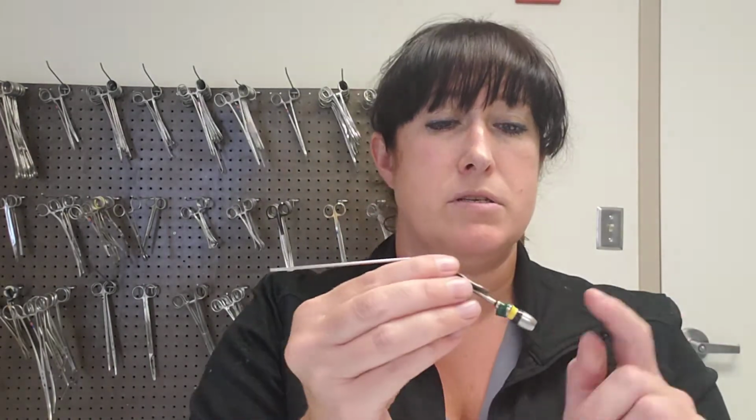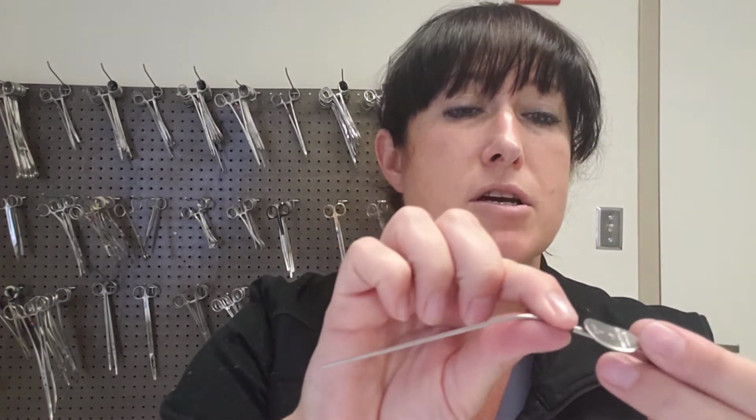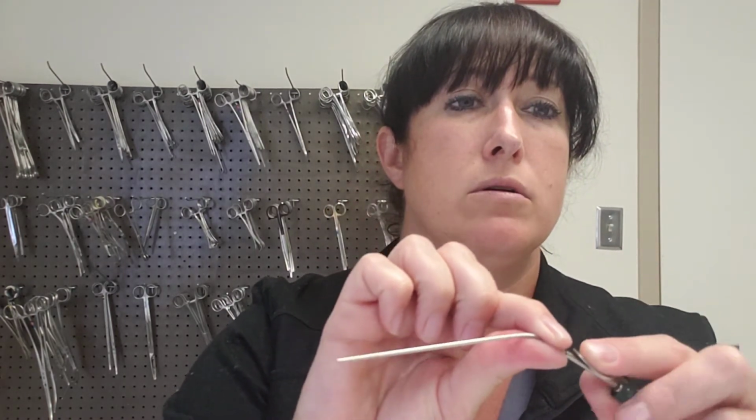So this part hooks to the suction, and if the surgeon is suctioning and they want a little more power in their suction, they're going to have to cover this hole with their finger or their thumb, and it will add a little bit more power to the suctioning. But you would use these for delicate procedures, vascular, ENT, neuro, and they come in different sizes.